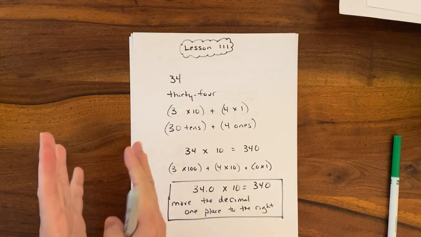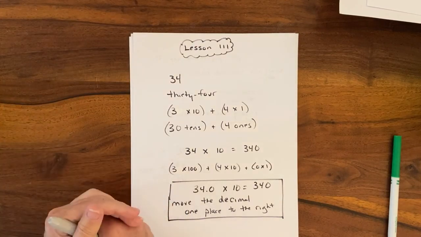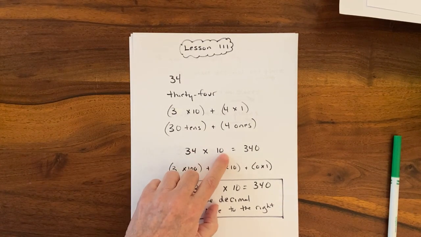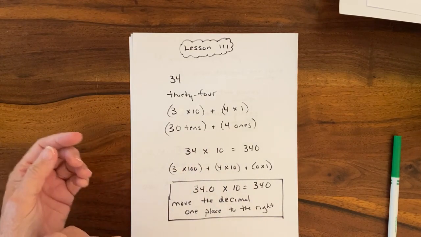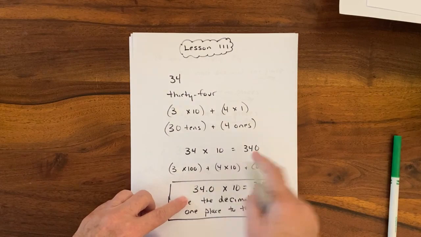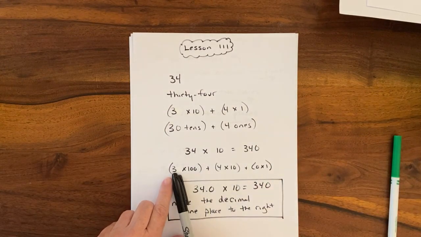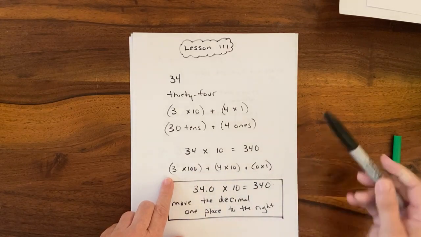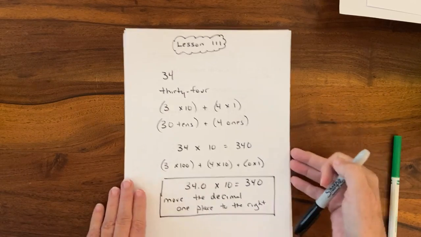We're going to work with the really easy ones, so you know the ones place and the tens place right now, right? So if I multiply 34 times 10, that's telling me that I've got 34 groups of 10 each, and that's going to be 340, and you know that, right? So now I have 3 hundreds, 4 tens, and 0 ones.